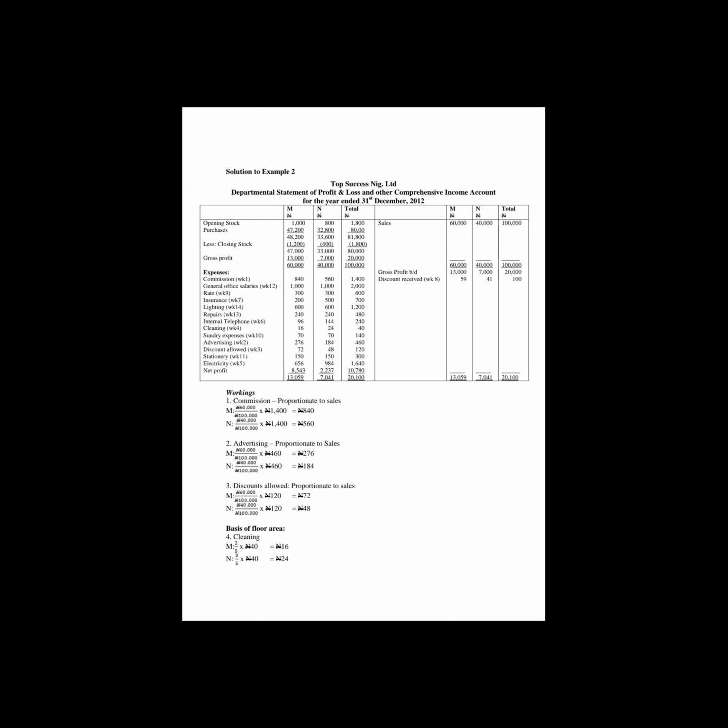Our gross profit will be the difference between sales and cost of goods sold, isn't it? So for department M, the sales is 60 minus 47 cost of goods sold. What do we get? 13,000 profit. The sales for department N is 40,000 minus 33,000 cost of goods sold. That's a profit of 7,000. If you add the two together, 13 plus 7, it gives 20, just as 100 minus 80 will give us 20.